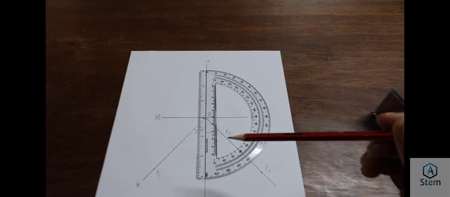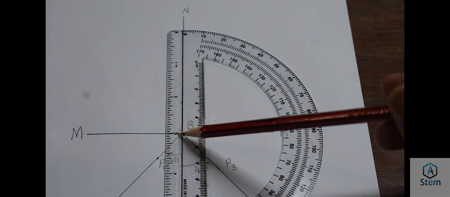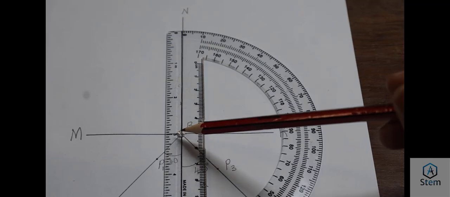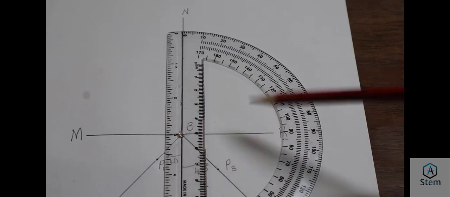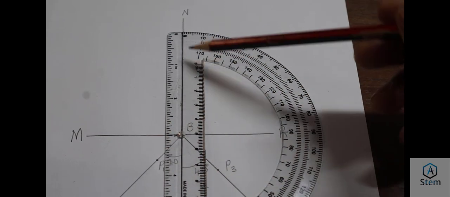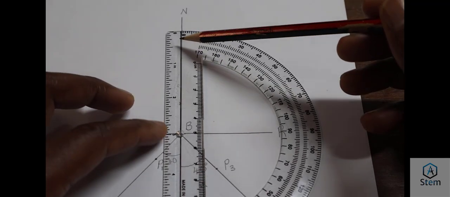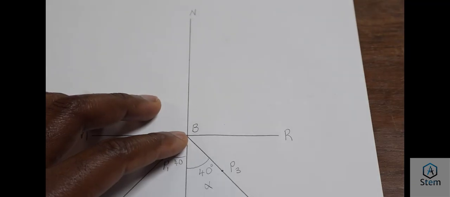Quick recap. The middle of the protractor goes exactly over the crossing point of NL and MR, and there is a line, this black line. Let me actually show you again.